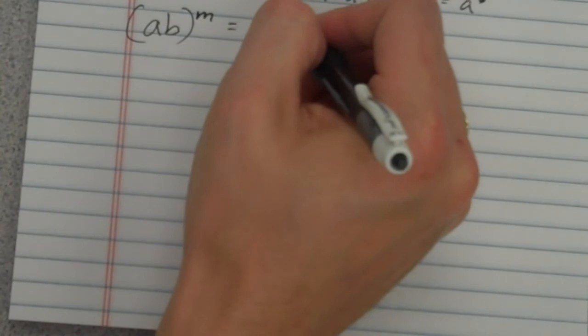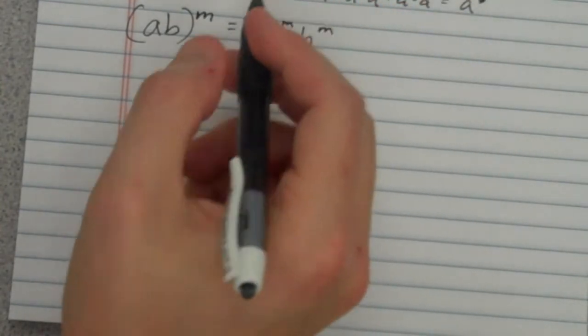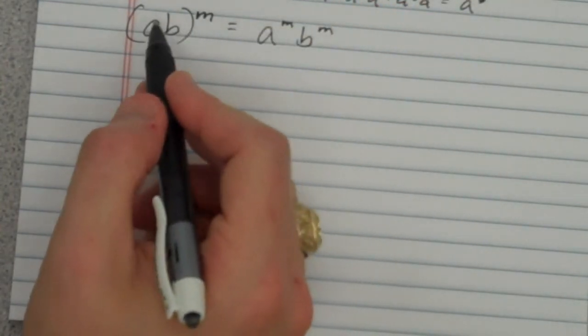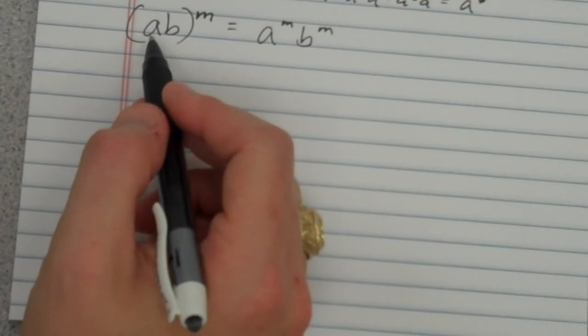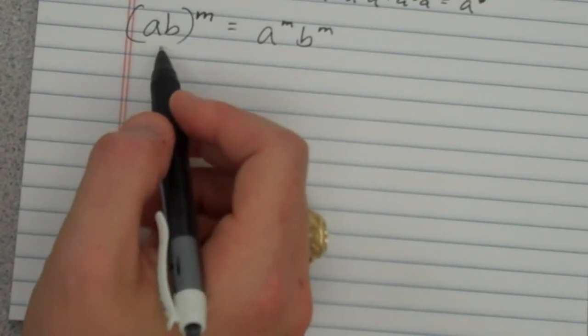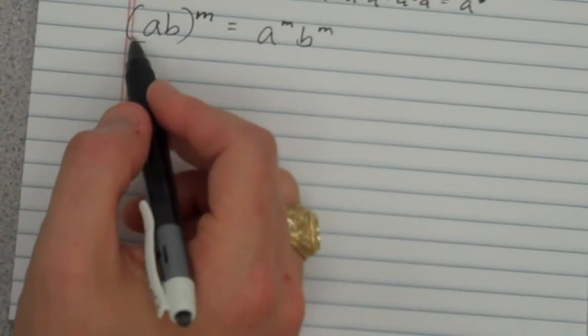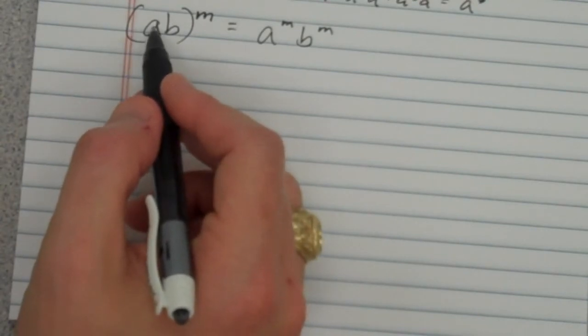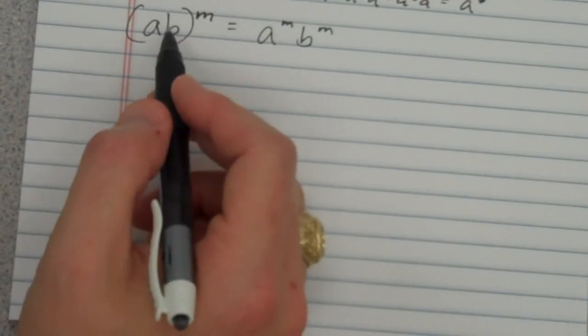(ab) to the m equals a to the m, b to the m. And it kind of looks like a distribution of the exponent. A distribution of the exponent. And that means if you're going to get rid of the parentheses, you have to recognize that it's a to the m times b to the m.